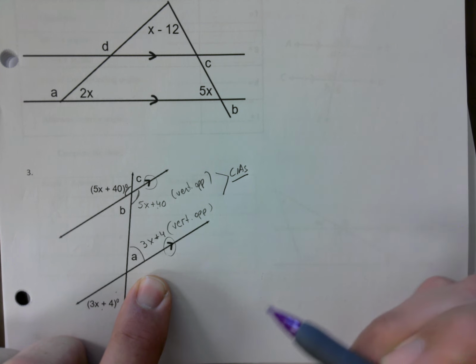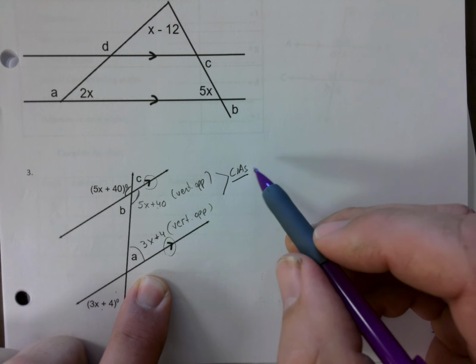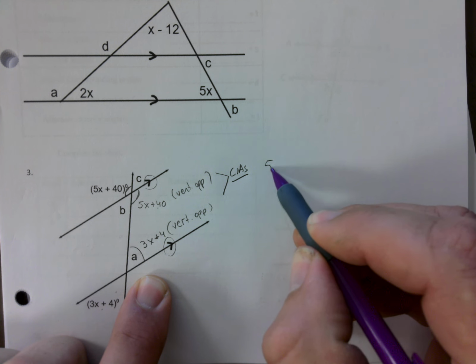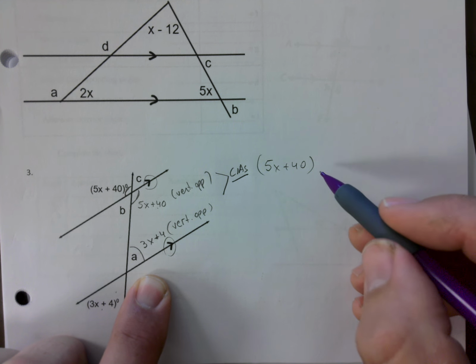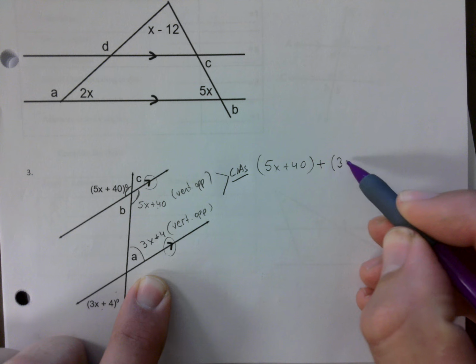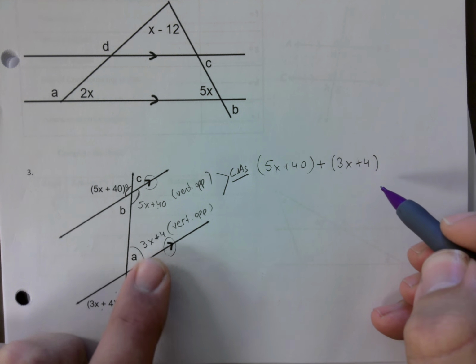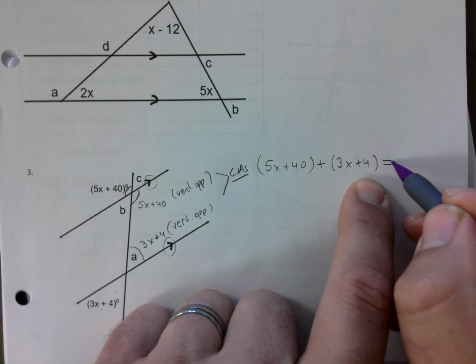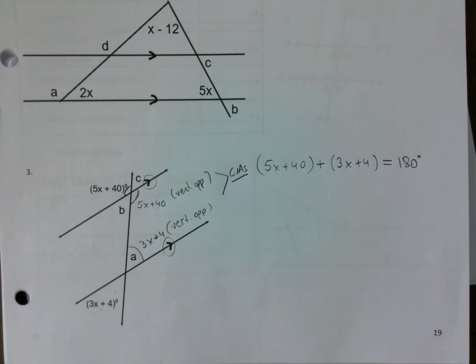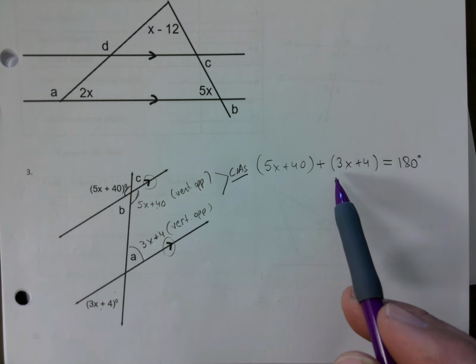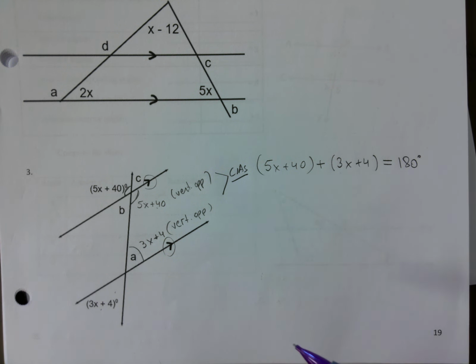That when the two lines are parallel, they are supplementary. So we're going to go 5x plus 40, put it in brackets to see that this one angle, plus 3x plus 4, okay, that's that second angle, that is equal to 180. You cannot say 5x plus 40 is equal to 3x plus 4. That's not correct. That's what a lot of students tend to do, but when it's CIAs, you cannot do that.